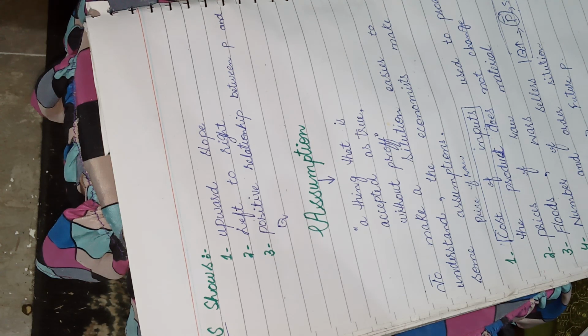If we summarize the relationship, then we can say that for the price and corresponding quantities, we get points A, B, C, D, E. By joining these points, we obtain the supply curve. The supply curve is upward sloping from left to right, showing a positive relationship between price and quantity supplied.